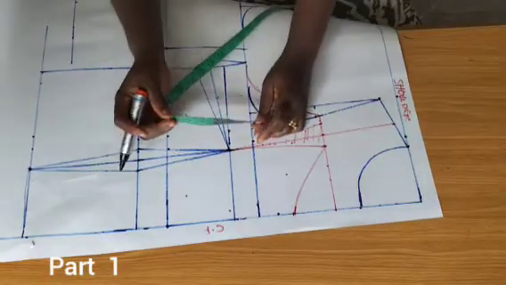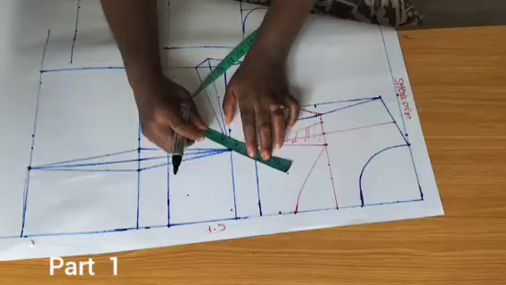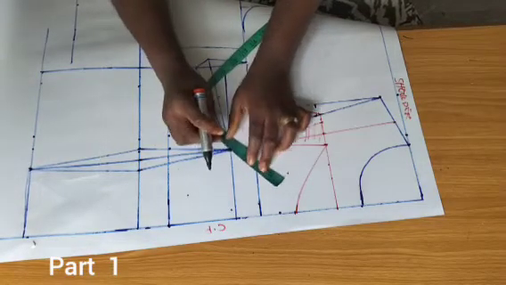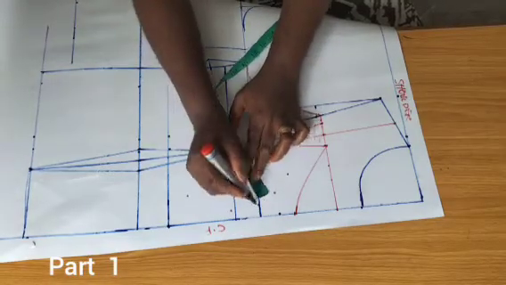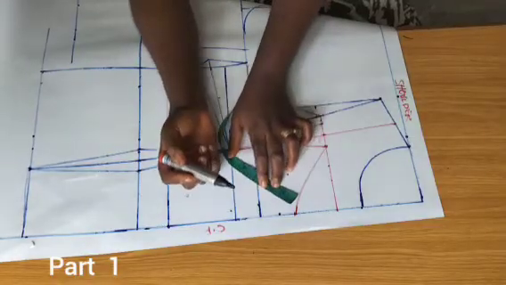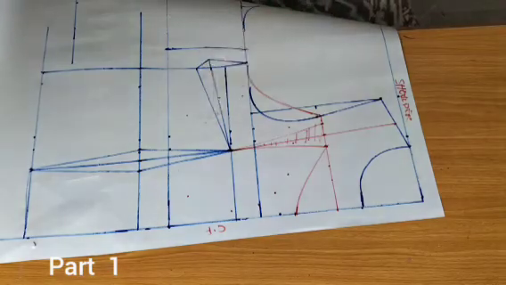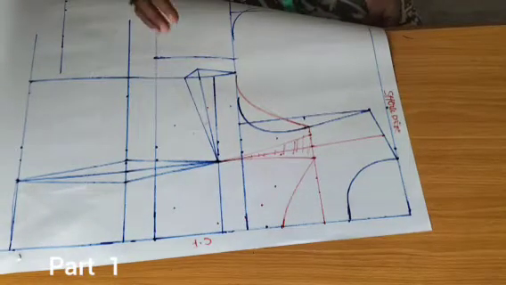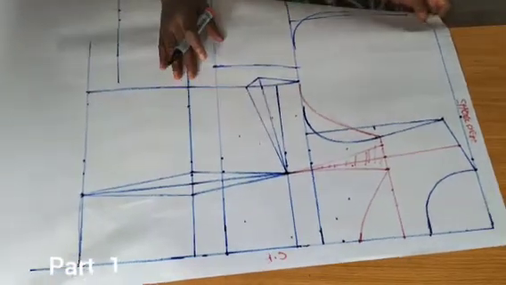So note that the difference between the bust point is 4 inches, and I have to also consider that so I don't expose the bust. So you can see the bust radius as I'm taking it round. So that means I still have some distance of 1 inch, 1.5, almost 2 inches on the center front, so my bust does not get exposed. So right now we are done with the upper bodies.